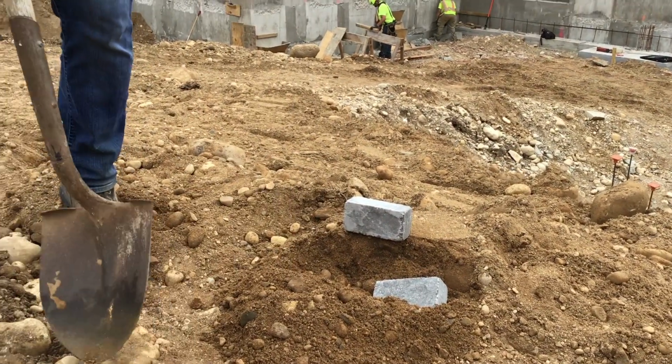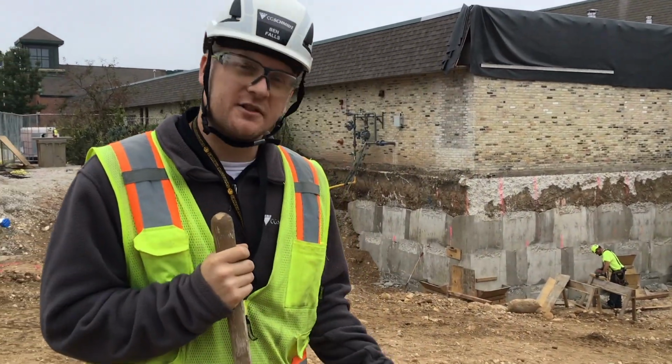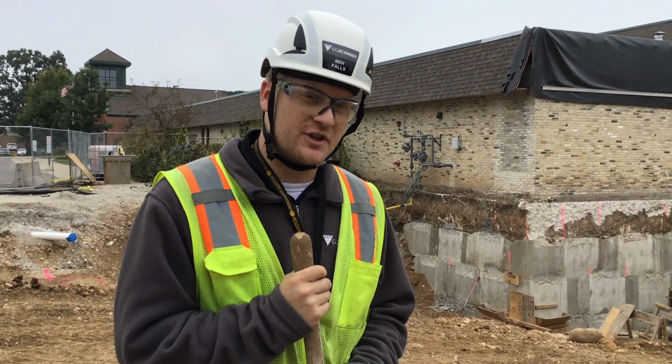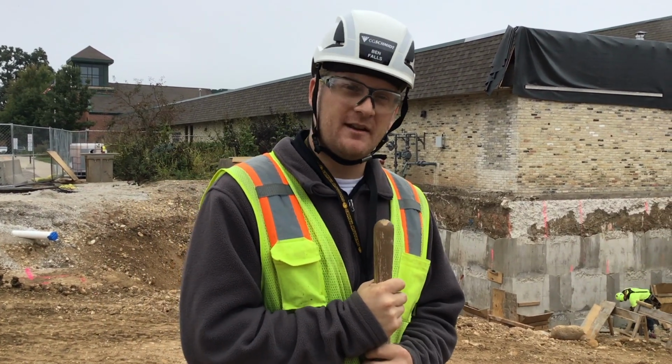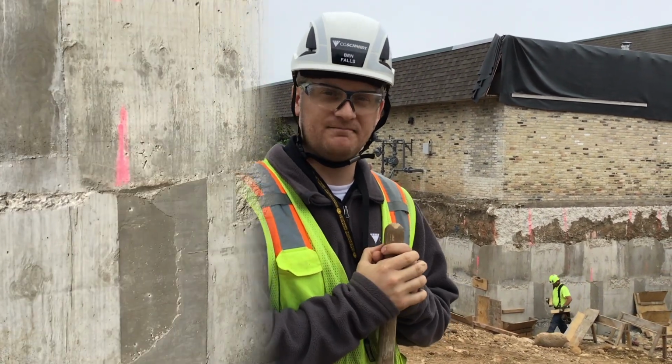As you can see, as we keep digging down deeper and deeper, the earth starts falling away and it doesn't properly support the structure, which again is why we need to underpin, which gives the existing structure the proper support underneath it.